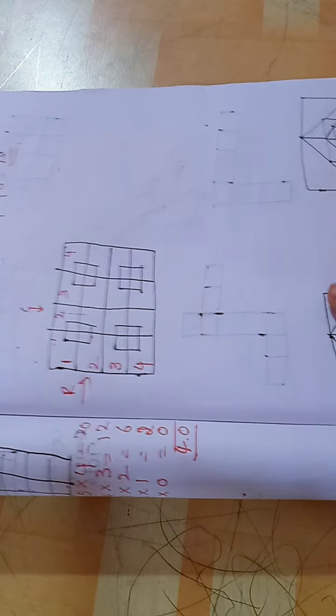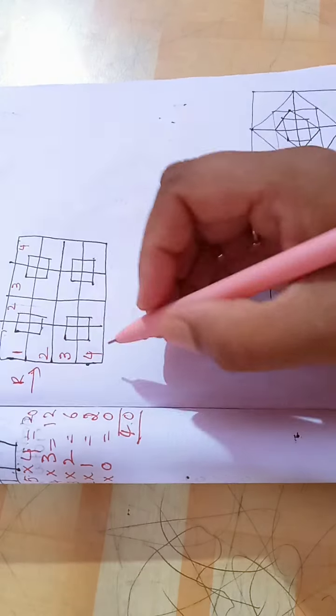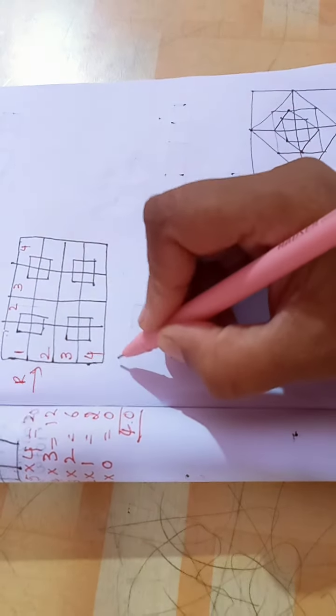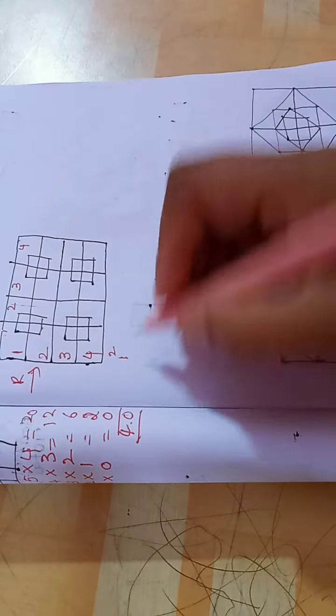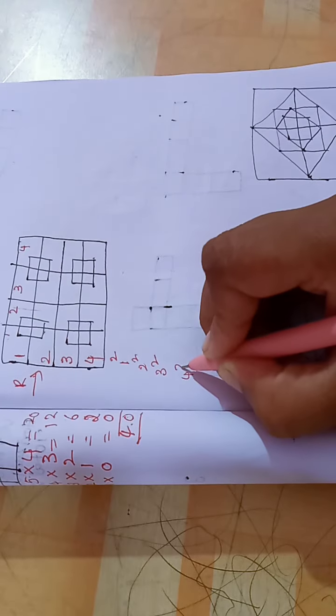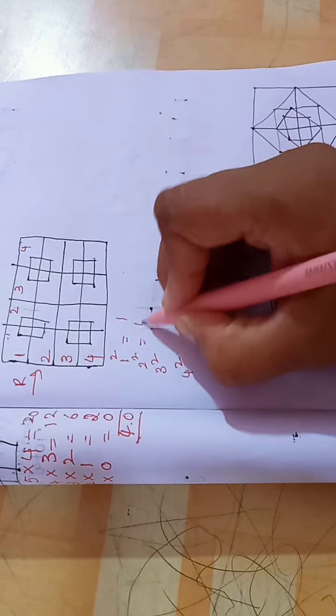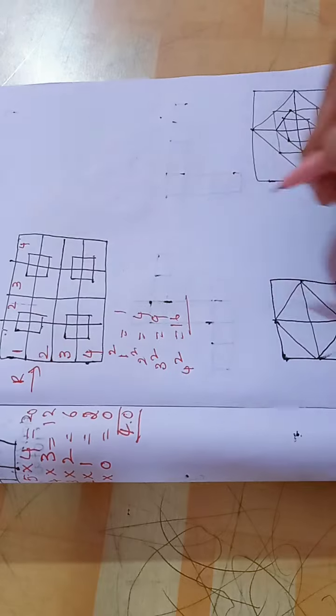Right? Now as usual, in the starting figure I said, in type 2, what we will do when row equals column? 1 square, next 2 square, 3 square, 4 square. Okay, so 1, 4, 9, 16.